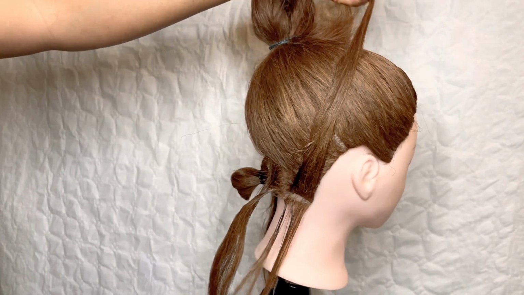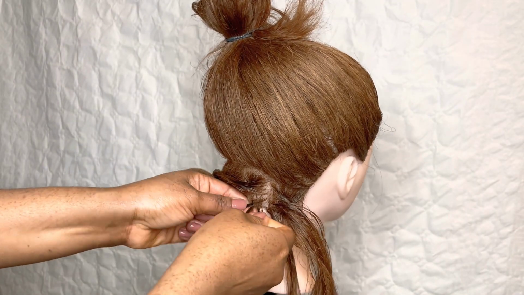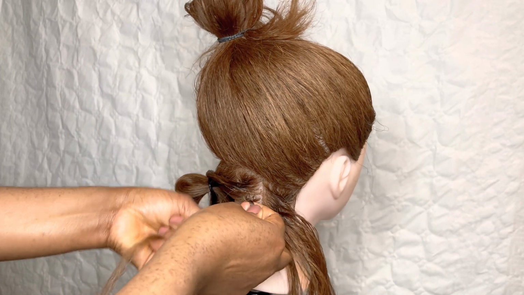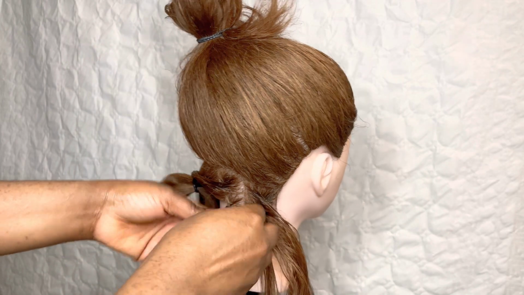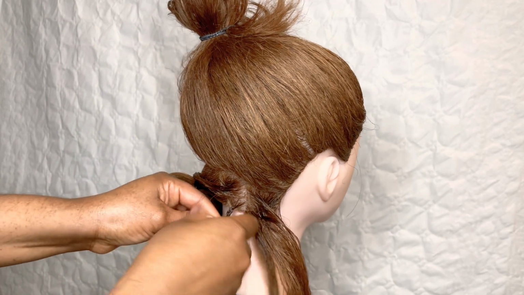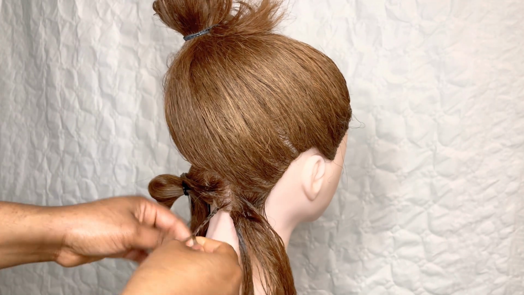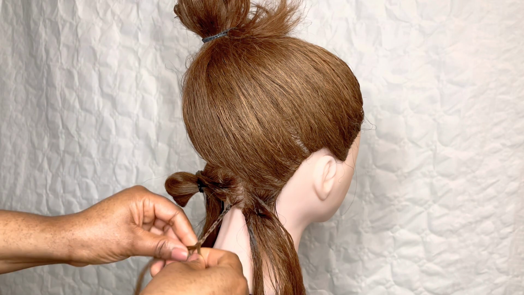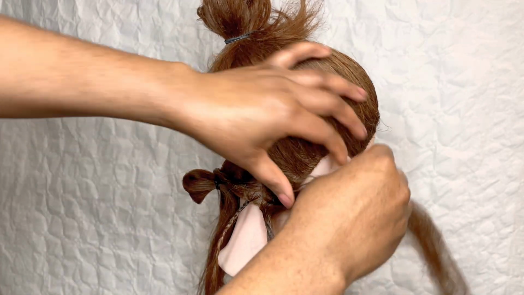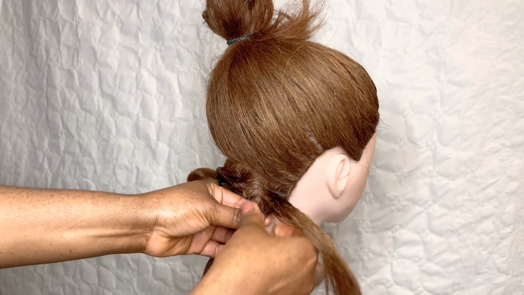This small one when I section, so I go braid them for the back. I'll still braid the other side.